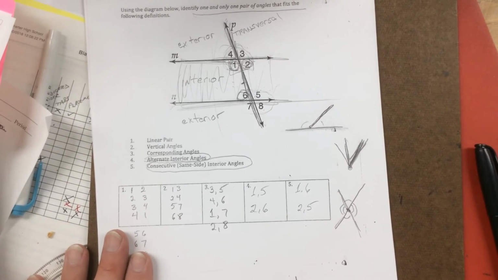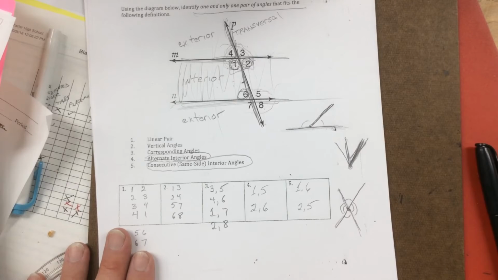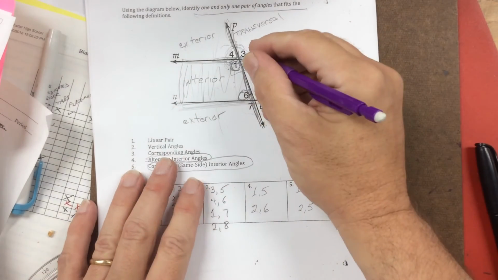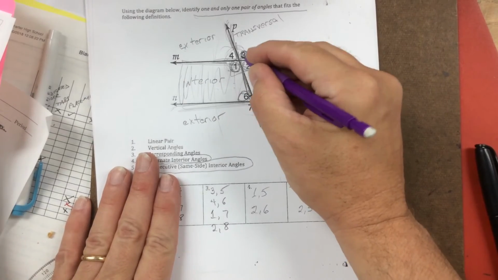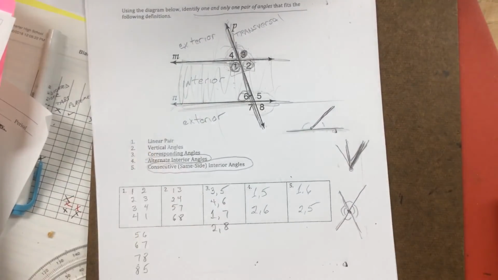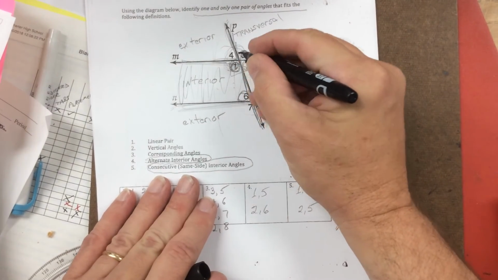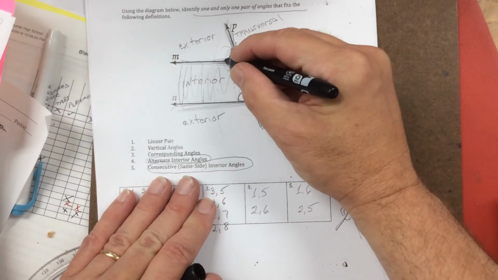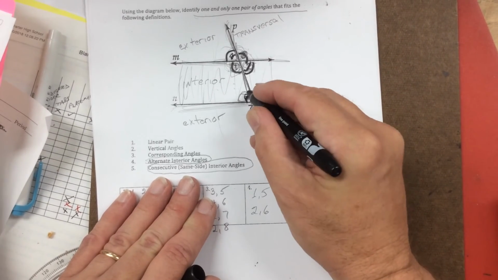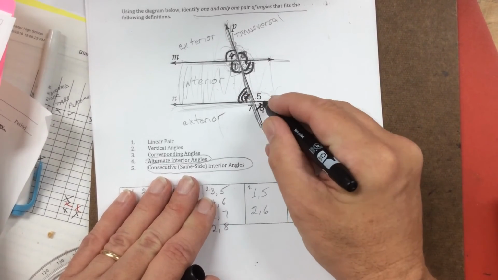Now, here is the reason that you learn all of this. We've already said that vertical angles are congruent. So this angle is congruent to this angle. This one is congruent to this one. This one is congruent to this one.